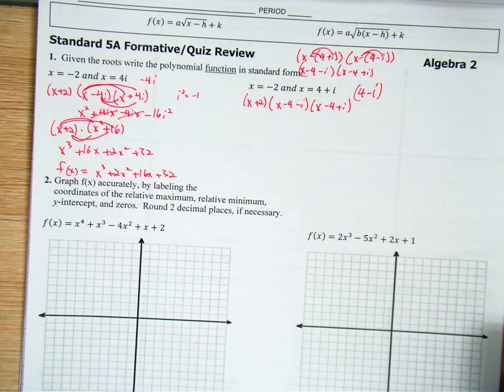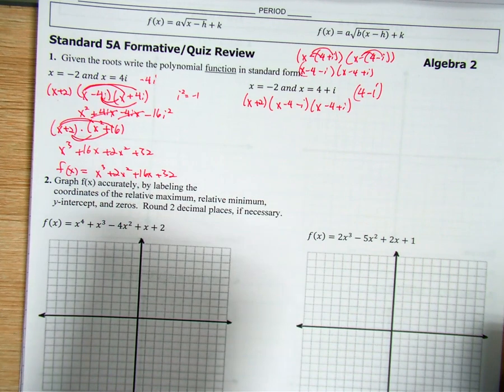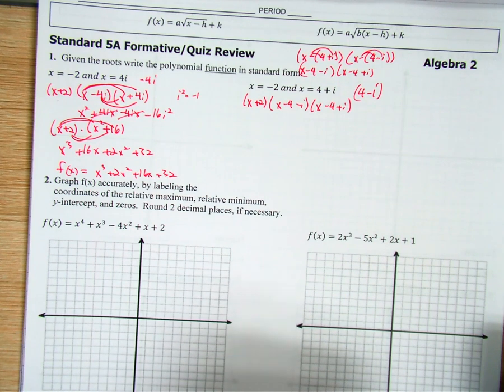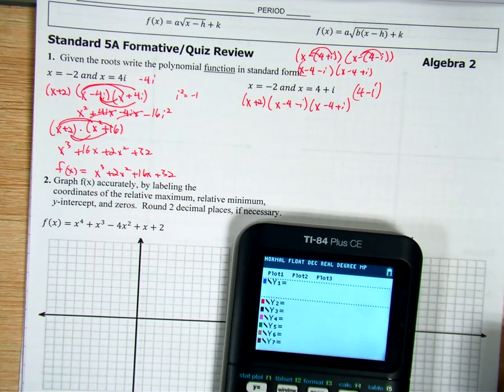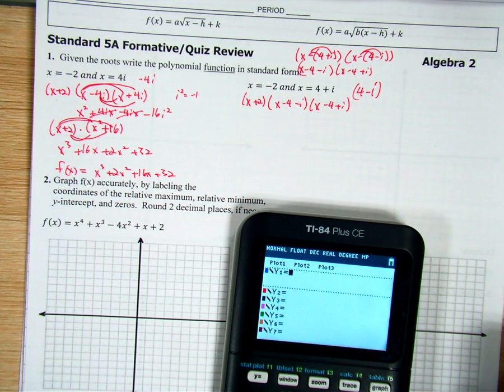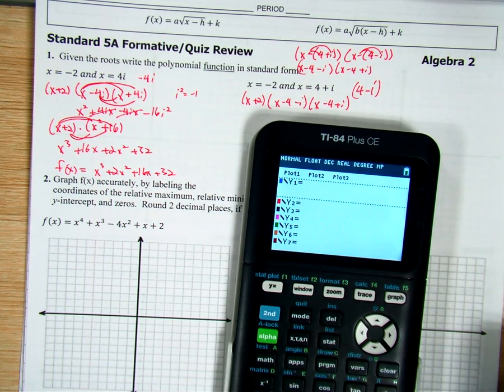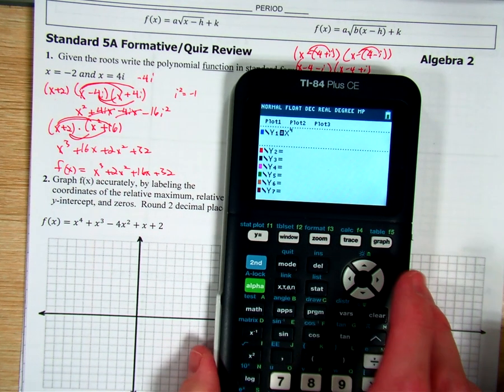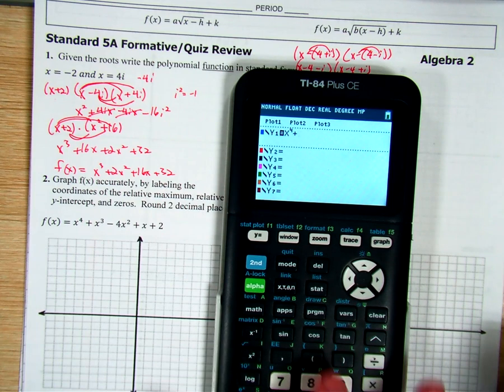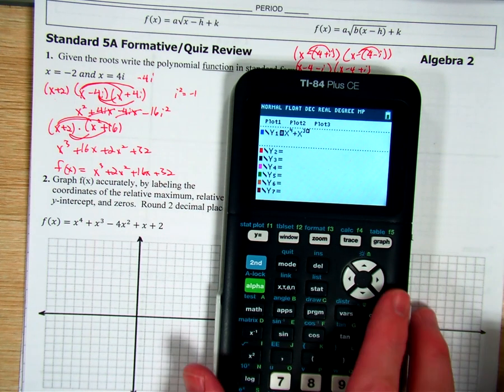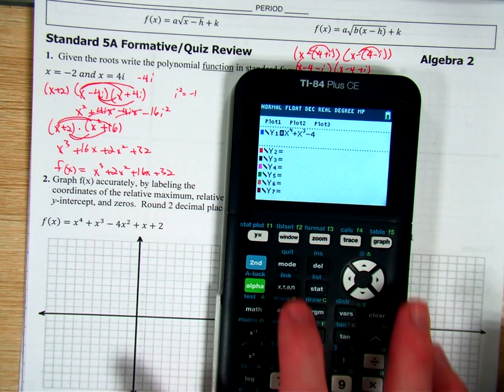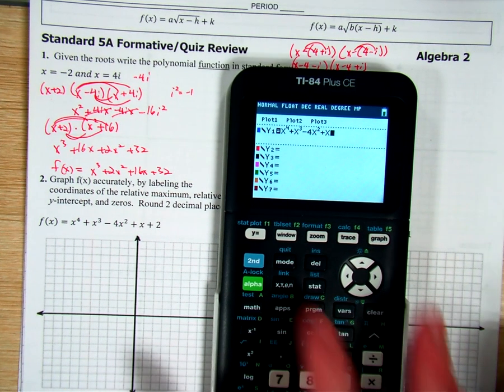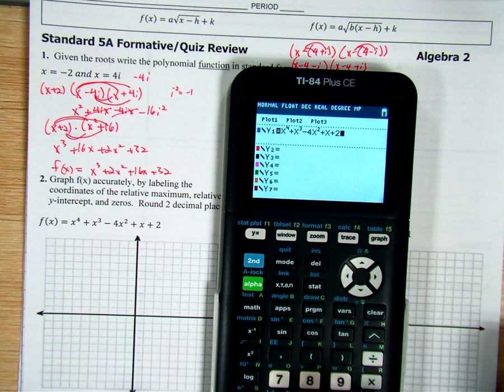Okay? We need to graph f of x accurately by labeling all the coordinates of the relative mins, relative maxes, y-intercepts, zeros, and rounding to 2 decimals if necessary. Sorry, crew. y equals x power key 4, bump it down, plus x power key 3, bump it down, minus 4x squared plus x plus 2. Graph.